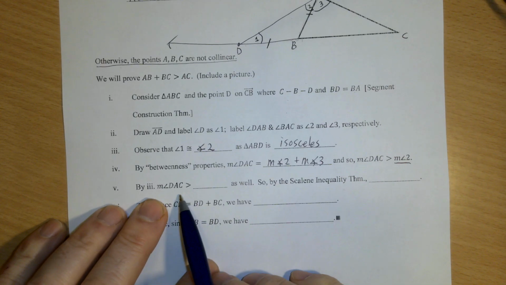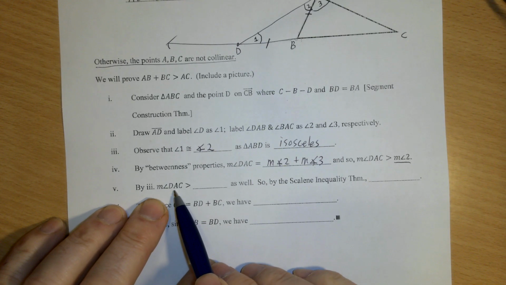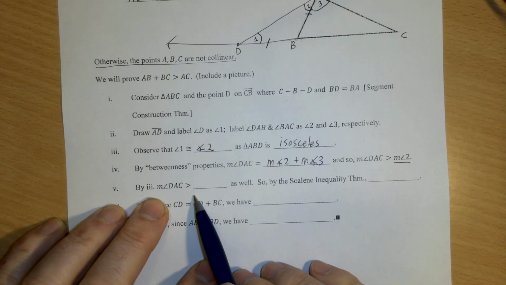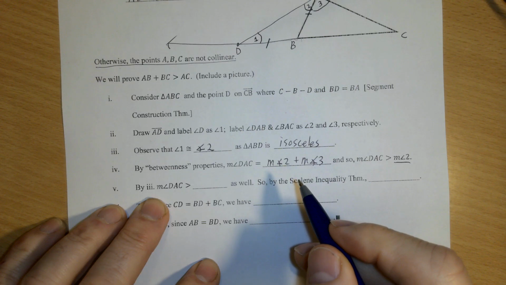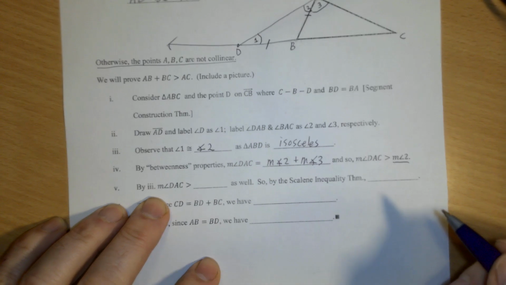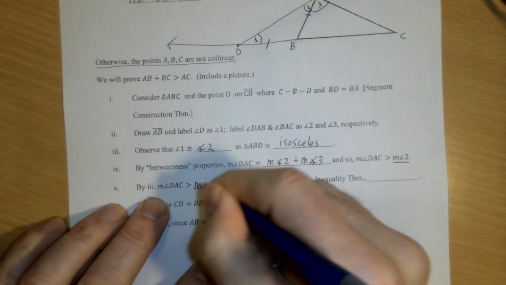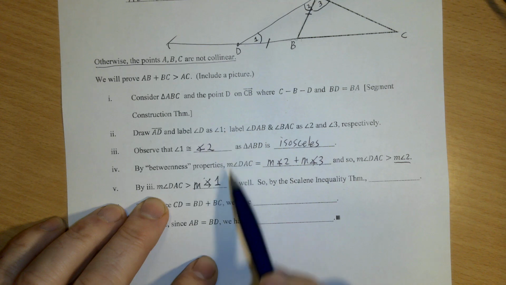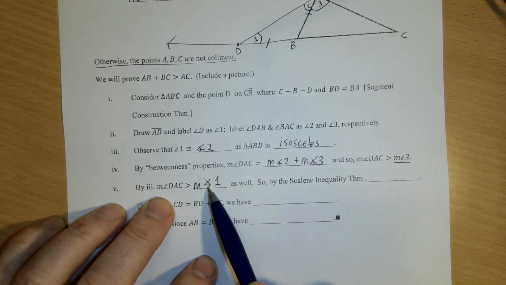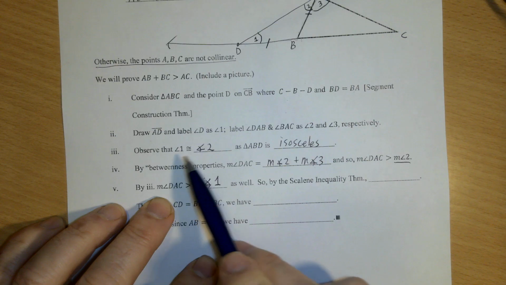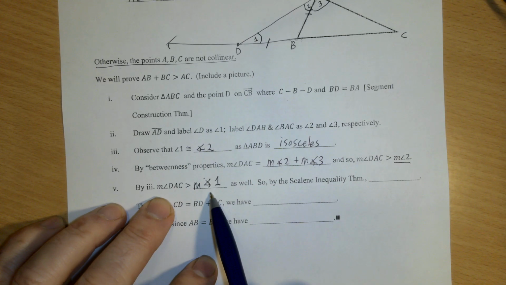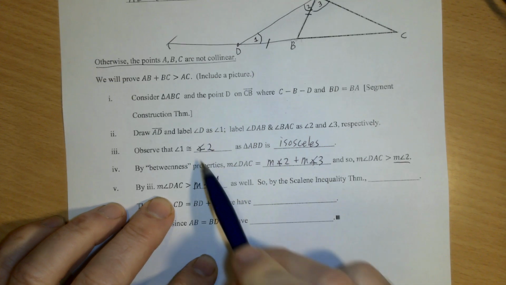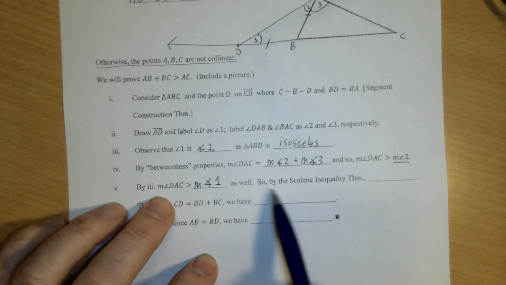Okay, now part B. By part 3, DAC is greater than the measure of angle 1. Is that correct? Yeah, the measure of angle 1 is congruent to the measure of angle 2, and since DAC is greater than the measure of angle 2, it's greater than the measure of angle 1. So we really used 3 and 4 to get this.